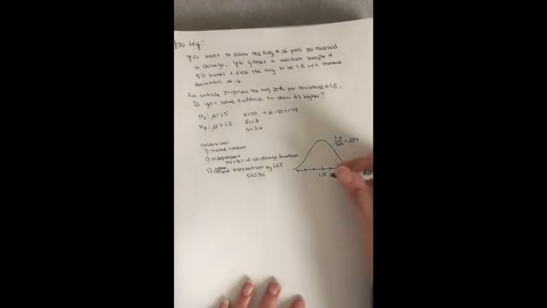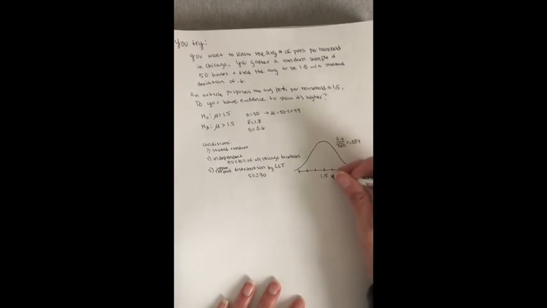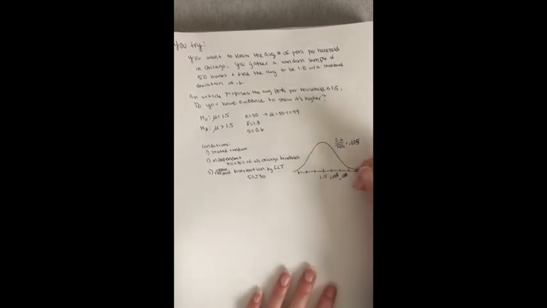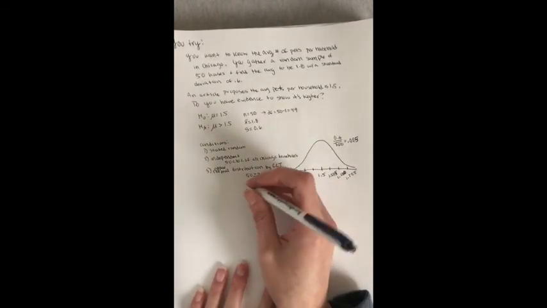So we go up and down by 0.085: 1.585, 1.67, and then 1.755. Now, where does our sample lie?